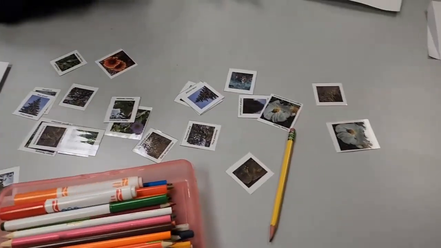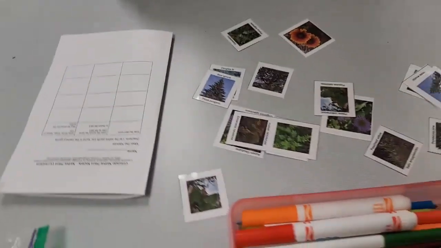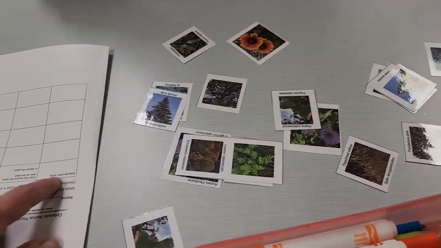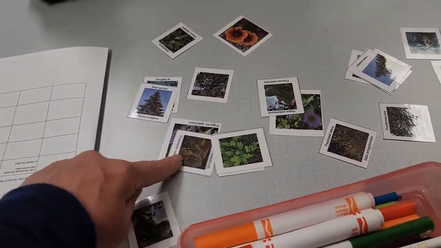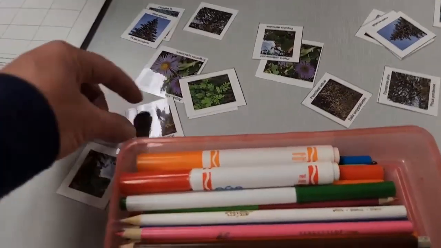Okay, so we're going to take our memory cards and you're going to pick out 4 because you only have 4 on your line. And then in your table here, you're going to write the name of the plant, which you can see on the cards. What's the name of the plant?